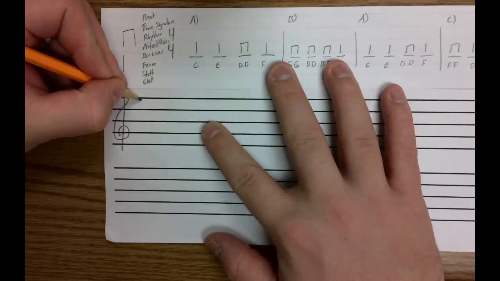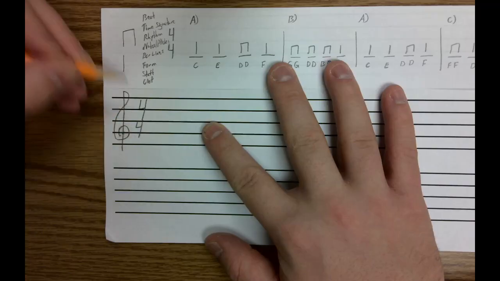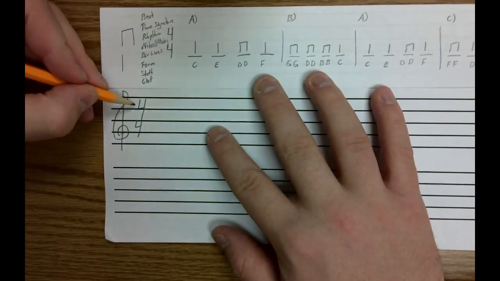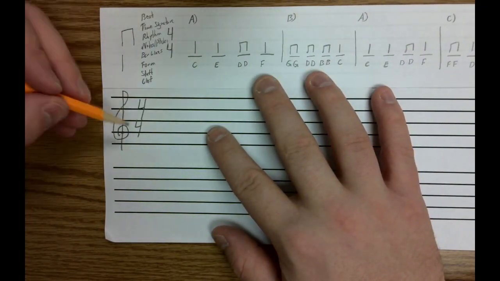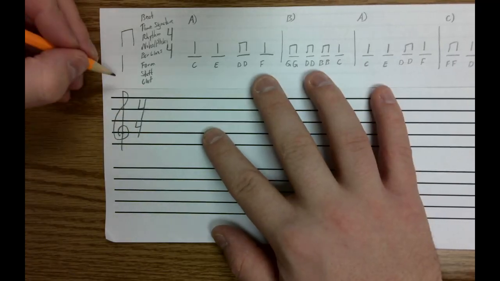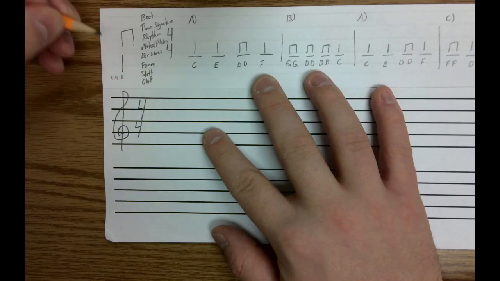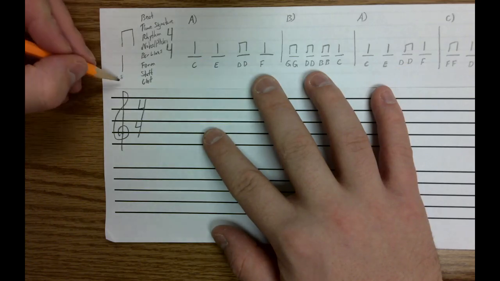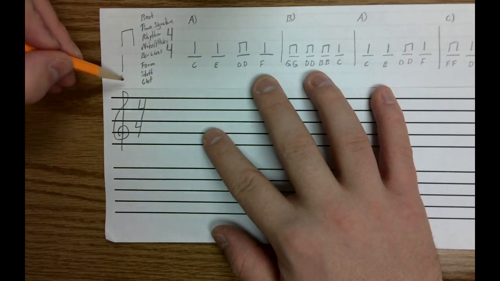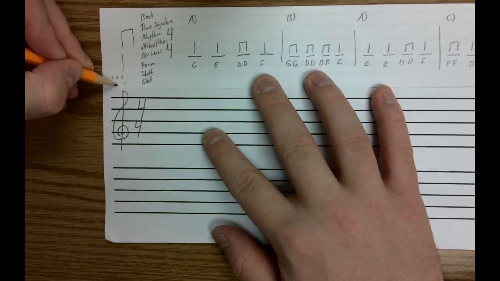I'm still going to add in my time signature after that, my 4/4. You can pick a different time signature if you'd like. The top number tells you how many beats per measure. The bottom number tells you what type of note gets a beat. So the bottom can only ever be a 2, a 4, or an 8 for what we're learning. An 8 would mean an eighth note gets a beat, meaning one of those T's. The 4 means a quarter note, and the 2 would mean a half note.